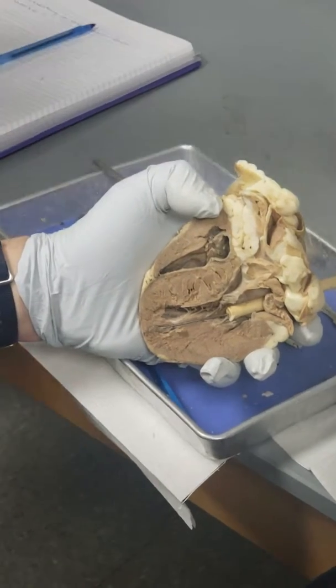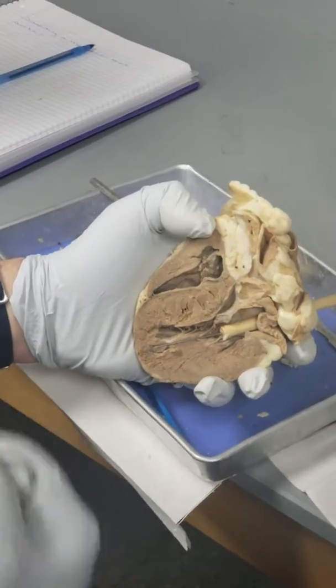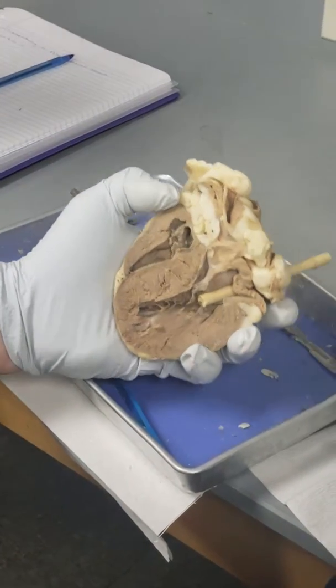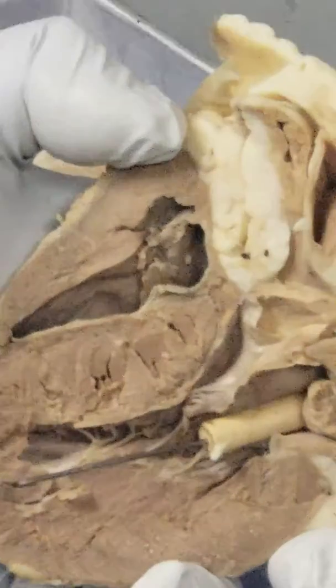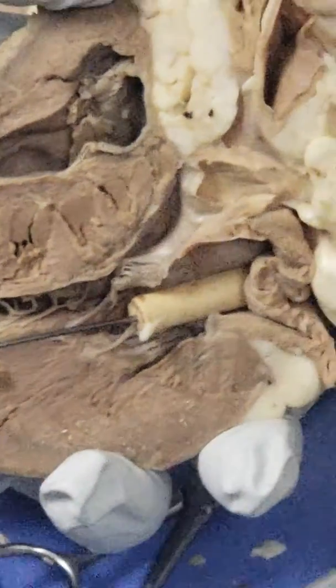Superior and inferior vena cava are associated with what chamber? The right atrium. So to find the superior and inferior vena cava, you just have to go poking around in what chamber? The right atrium.